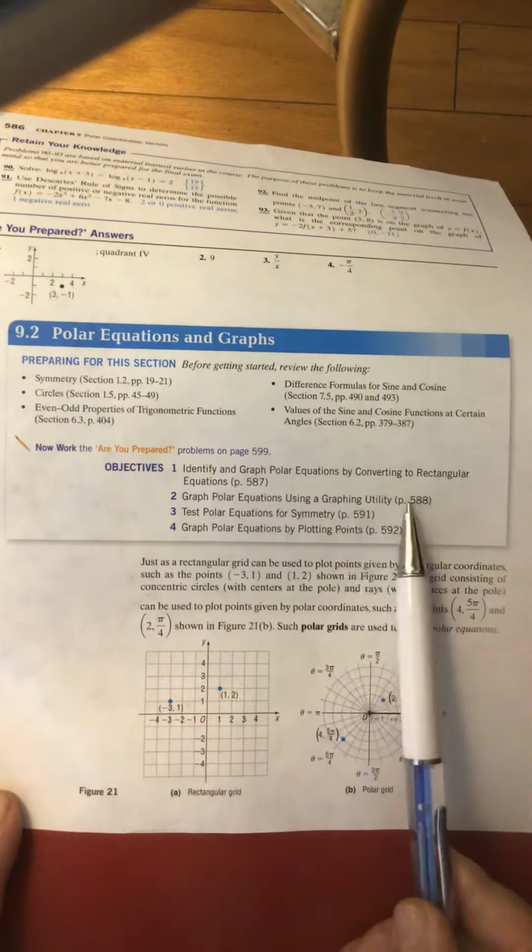The second thing we want to do with polar equations, with polar results, is figure out equations and graphs. We talked a little bit about the equations. We'll come back to that in a minute. But identify and graph polar equations by converting to rectangular.